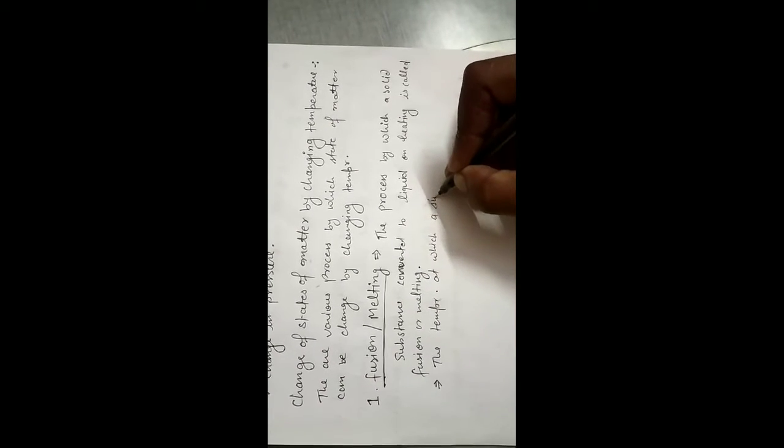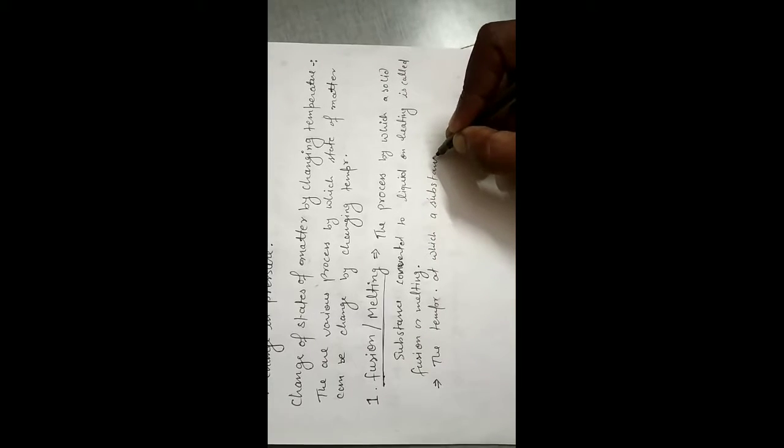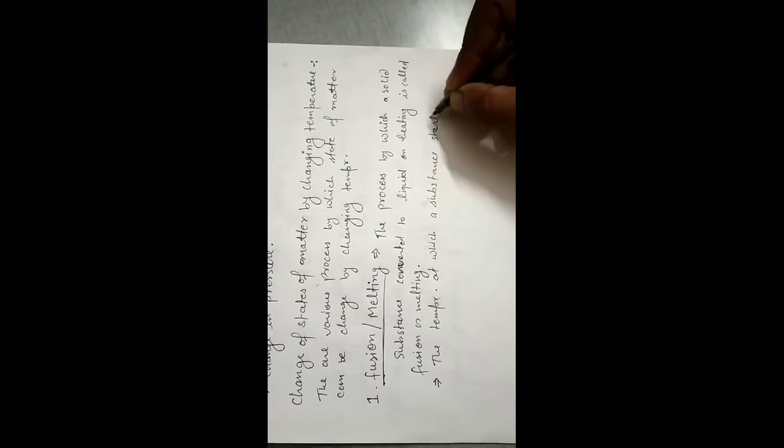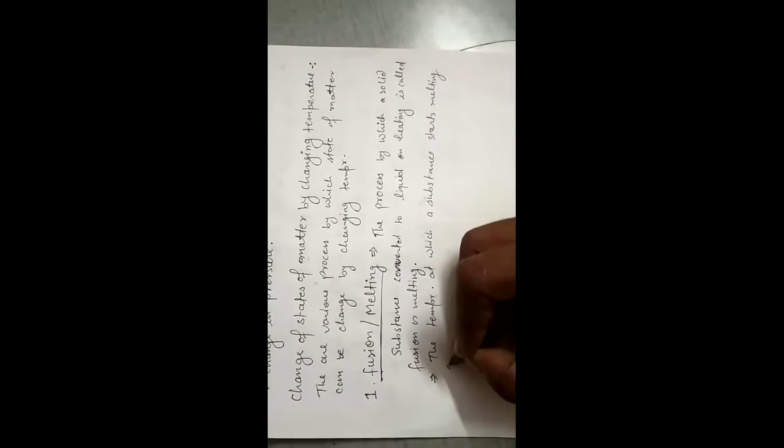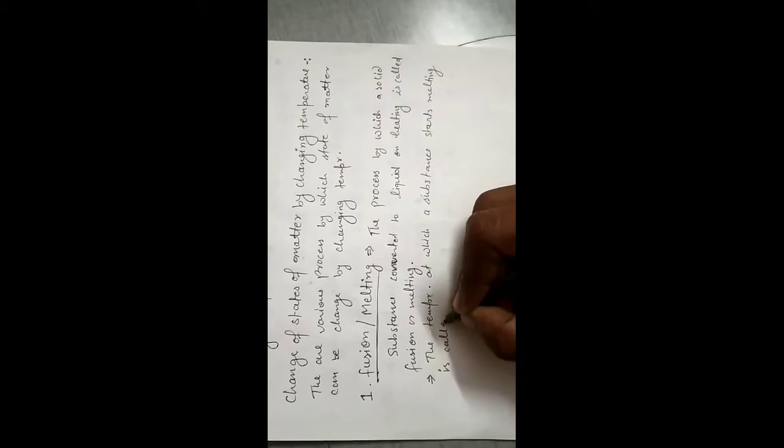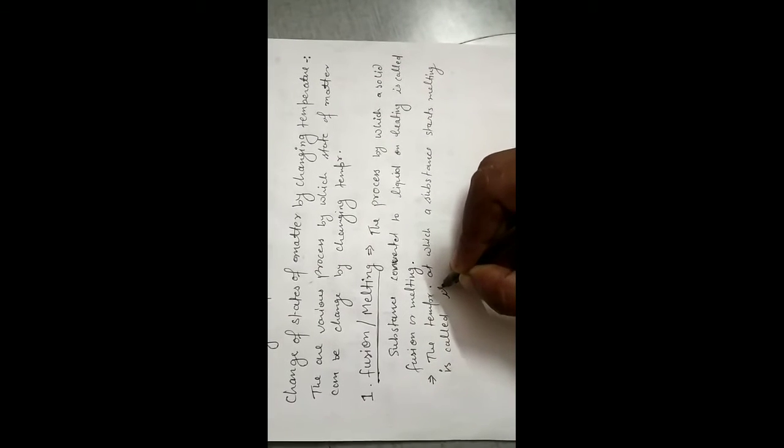And here the temperature at which a solid substance starts melting is called its melting point. One more point: the temperature at which a substance starts melting is called its melting point.